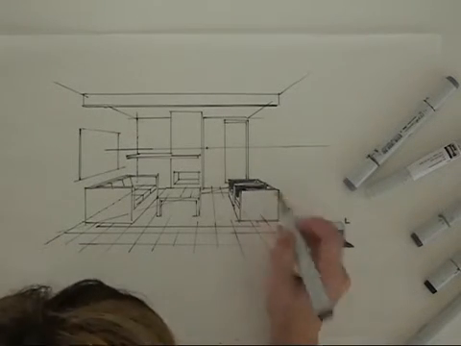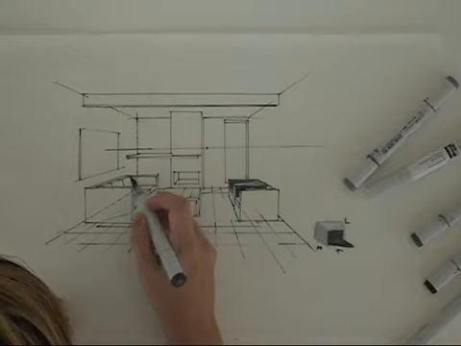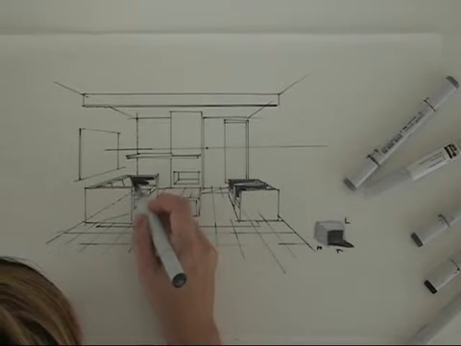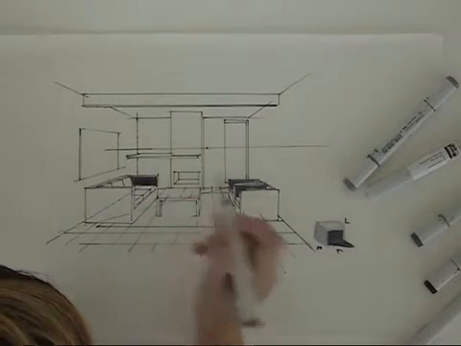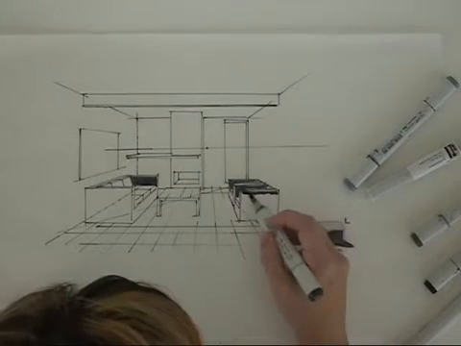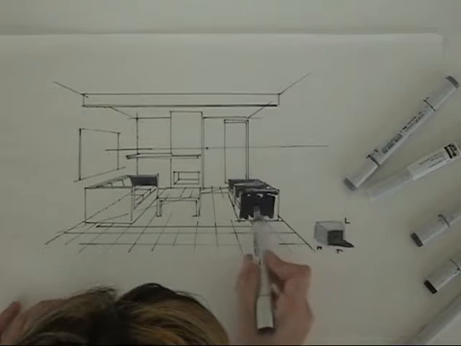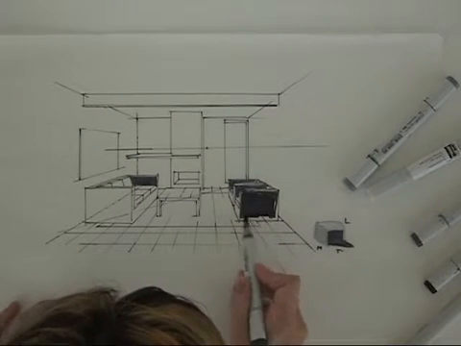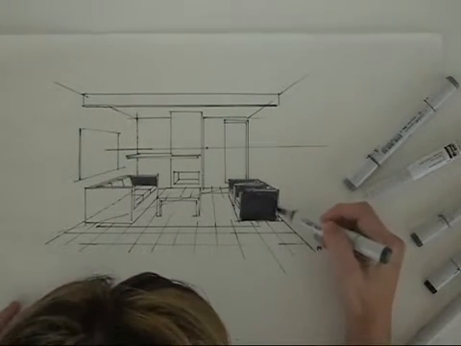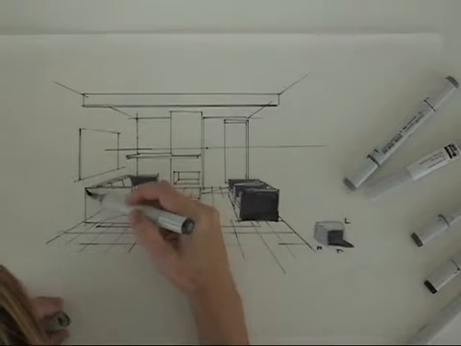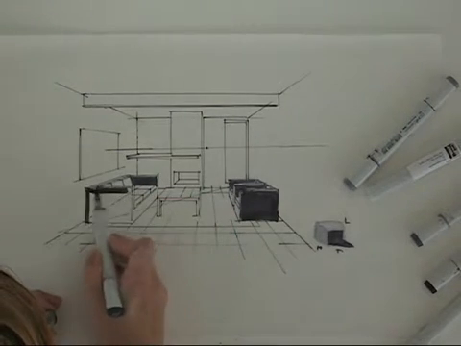We can use a dark gray on everything that is what we would call a dark surface. This side. So the furniture is basically just like a cube anyway, so this should be pretty easy for you. And you can see that as I use the marker, it erases the Sharpie lines underneath.